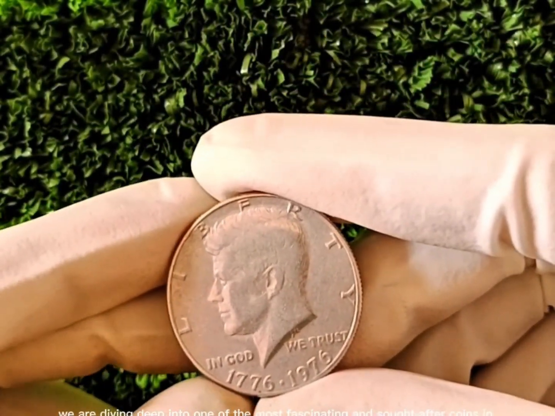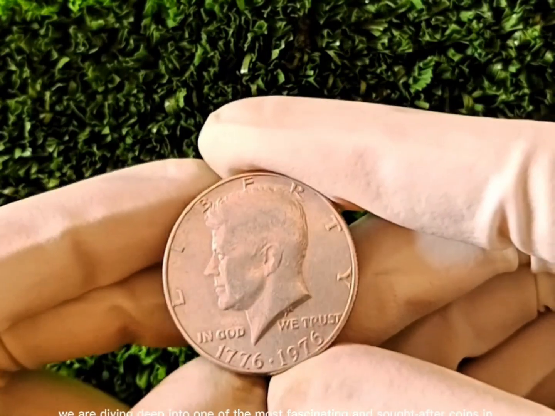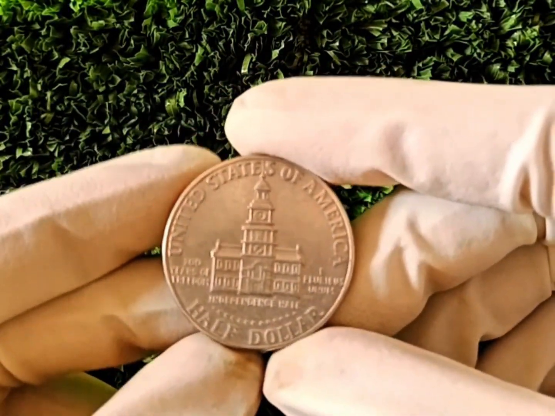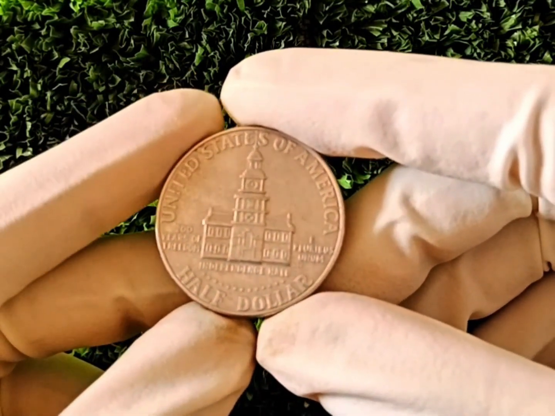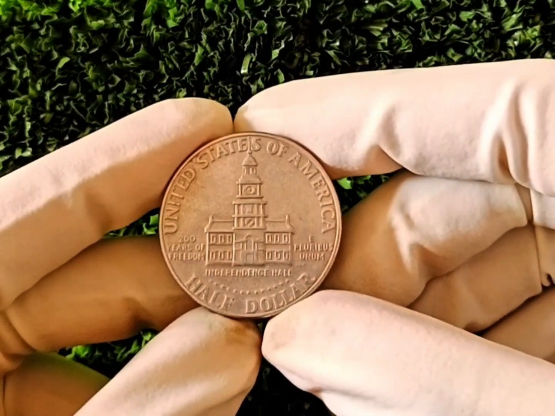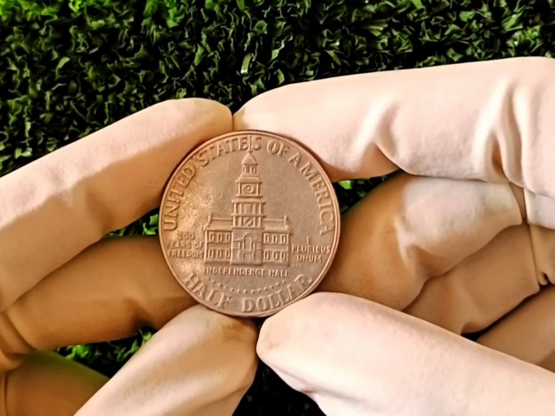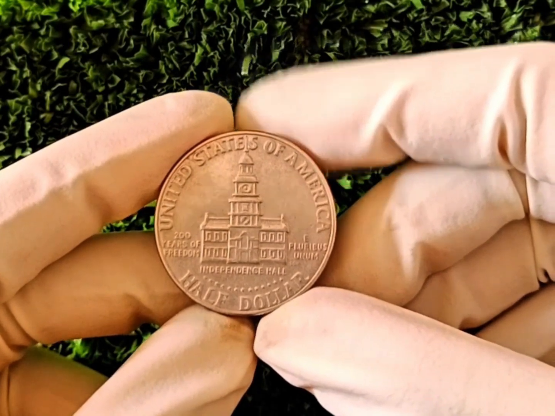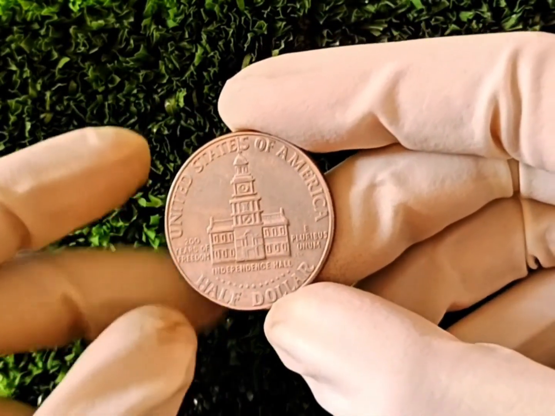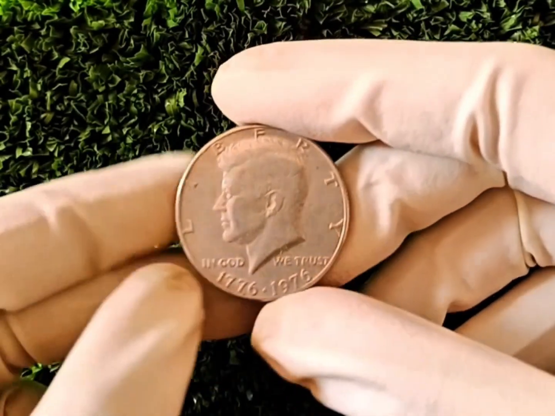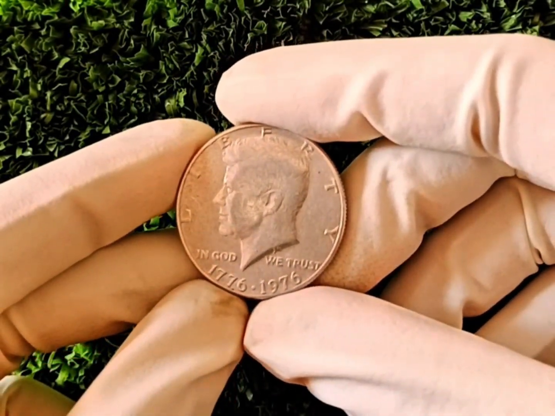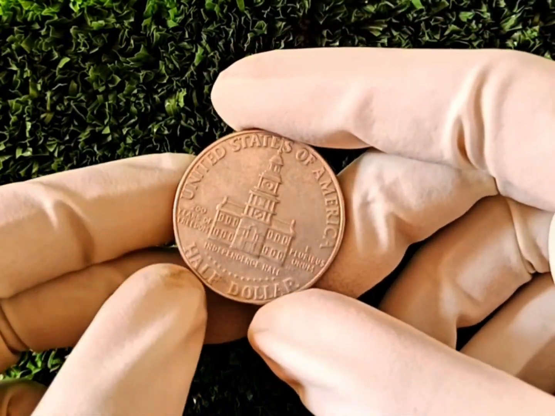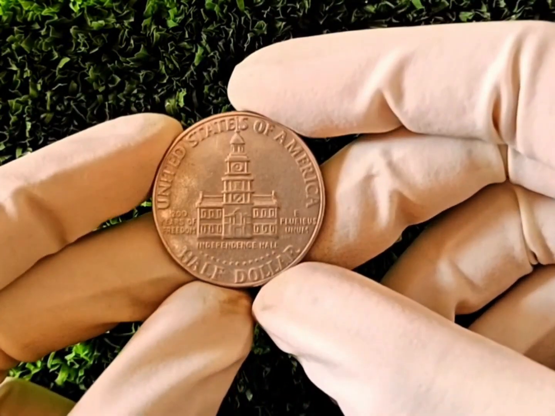Today, we are diving deep into one of the most fascinating and sought-after coins in American numismatics, the 1976 Kennedy Half-Dollar Bicentennial Edition. This iconic coin, issued to commemorate the 200th anniversary of American independence, holds a special place in history and among collectors. In this detailed exploration, we will uncover its rich background, intricate design, minting variations, rare mint mark errors, and most importantly, the incredible value that one special piece has reached: an astonishing $1.32 million.